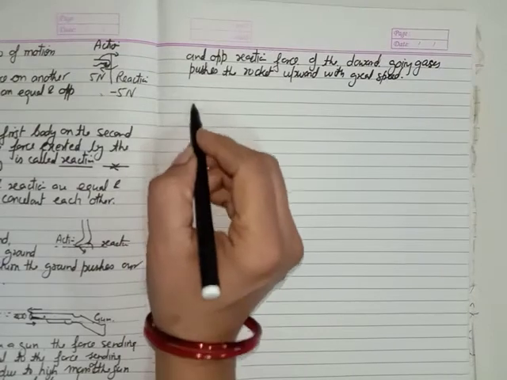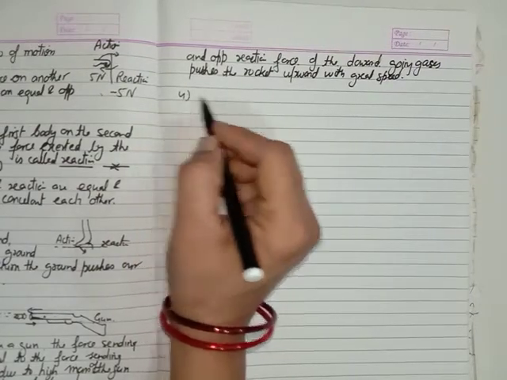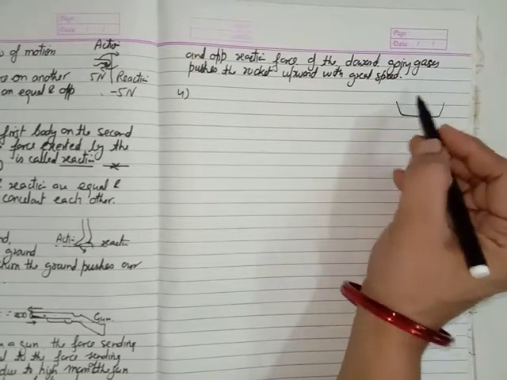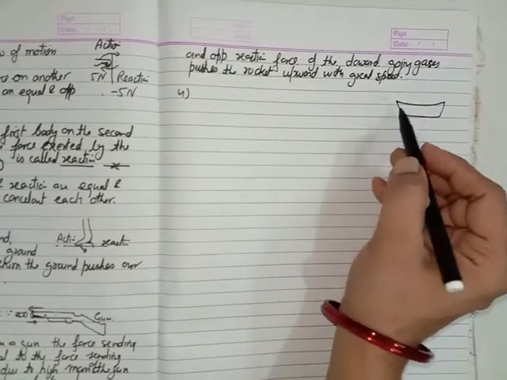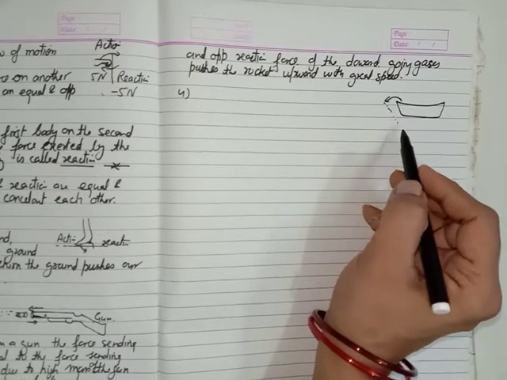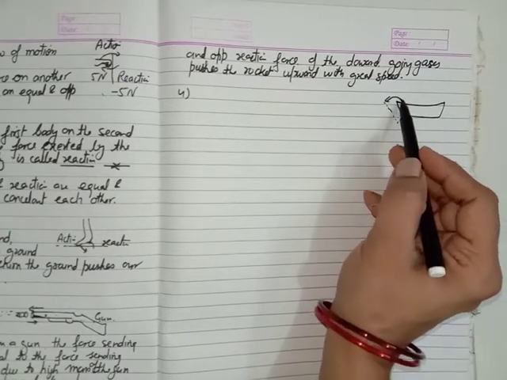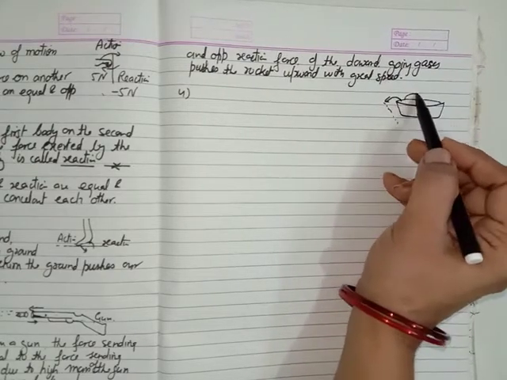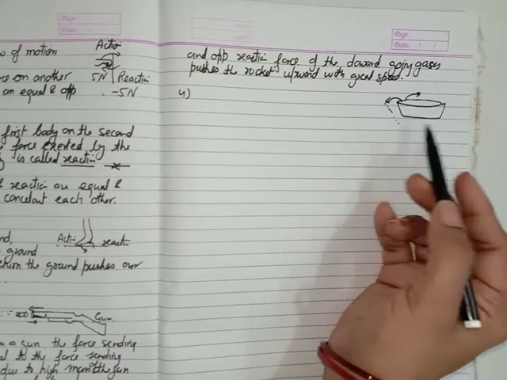In case of a boat and a ship, I don't know whether you have observed this or not. When you move out of a boat, this is a boat and this is a shore, I think this is the river bank, when you move out of the boat, the boat moves in the backward direction. So what is the reason behind it?